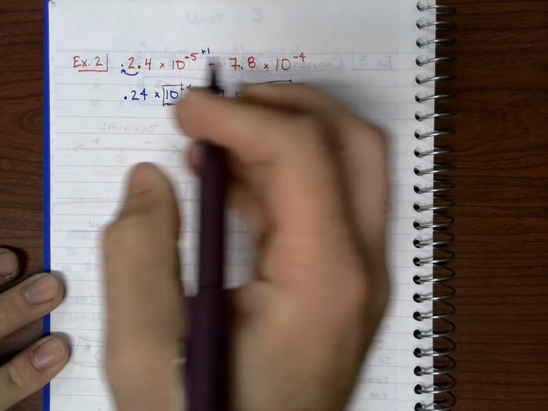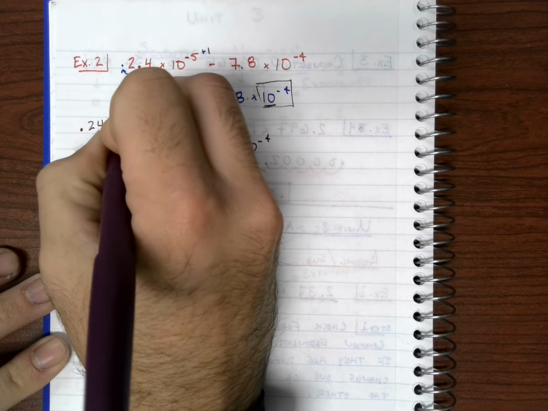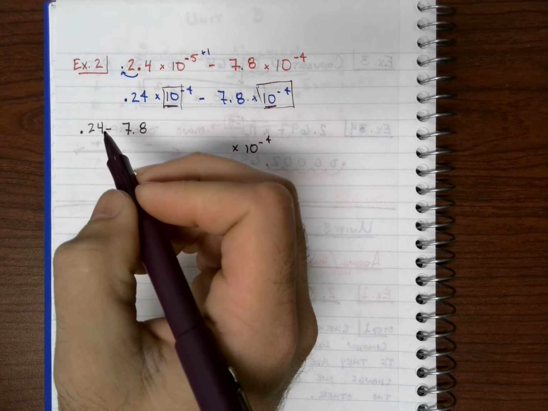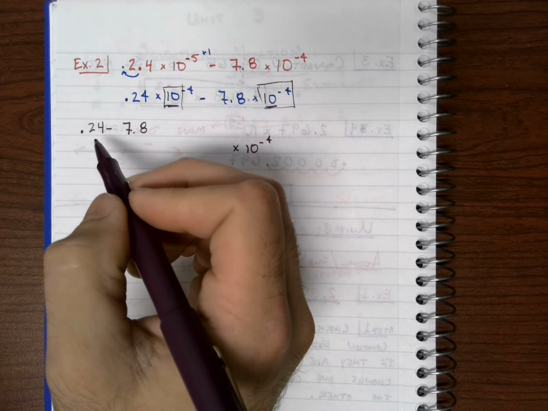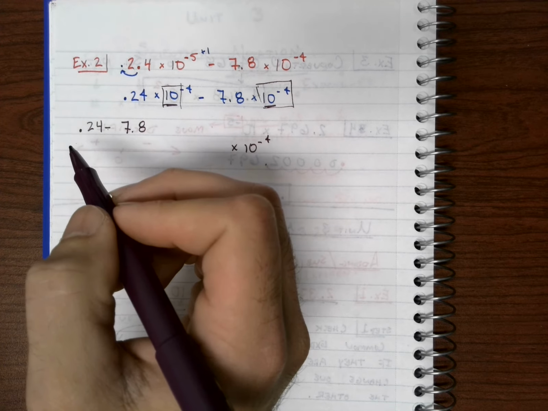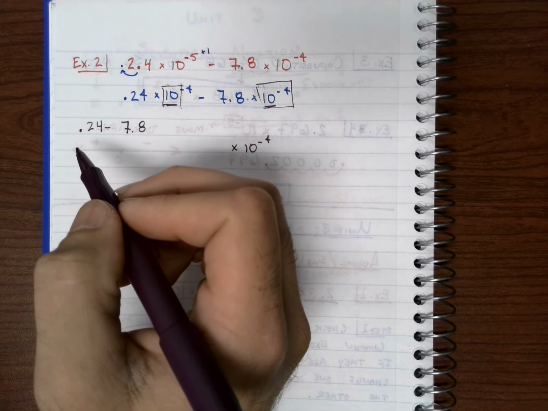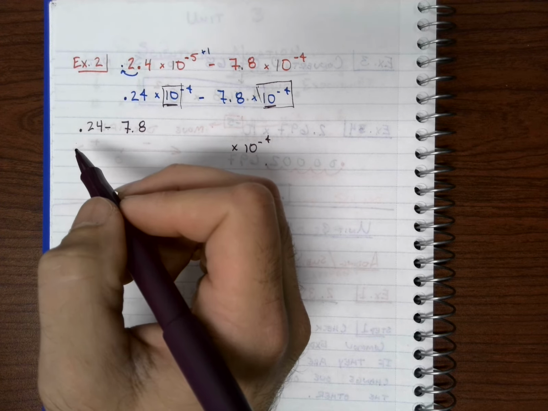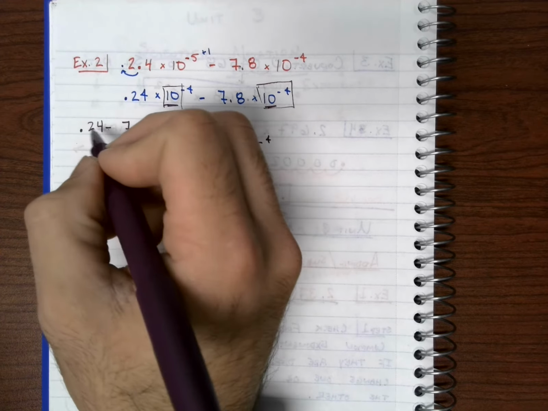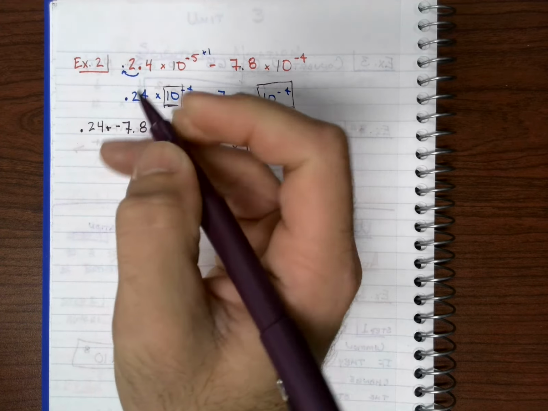Now we take these, and we're going to have 0.24 minus 7.8. We have a positive number minus 7.8, which is obviously bigger than 0.24. So is my number going to be positive or negative? It's going to be a negative because my second number is bigger. If I keep, change, this is 0.24 plus negative 7.8. So we're going to subtract these numbers.